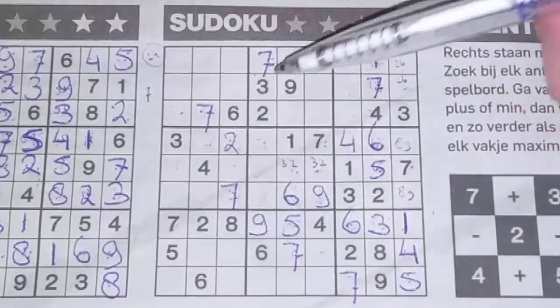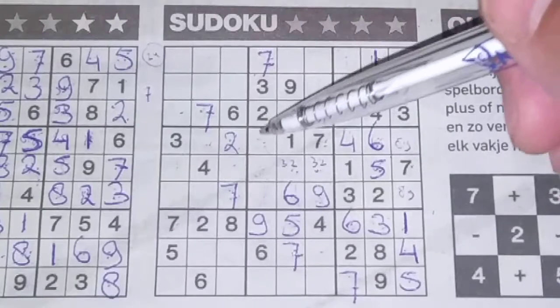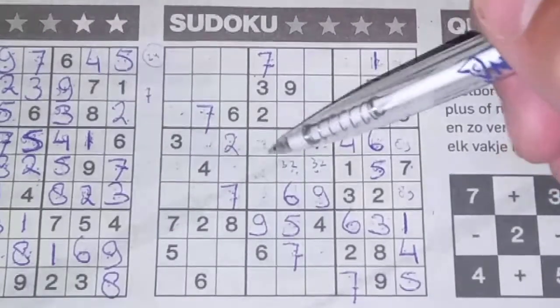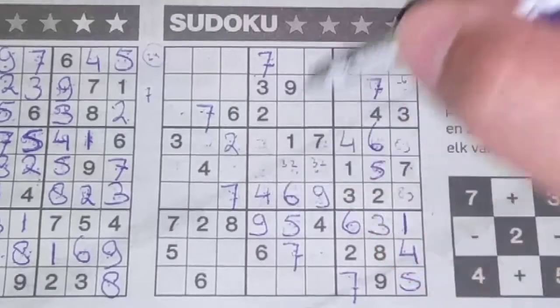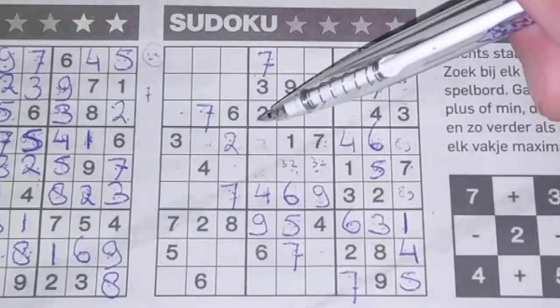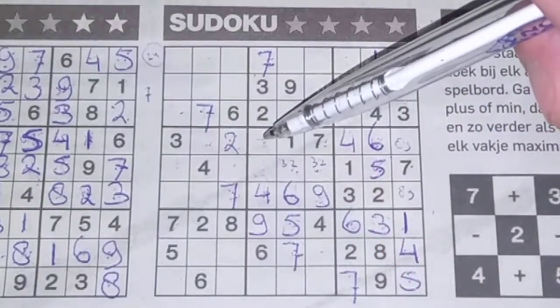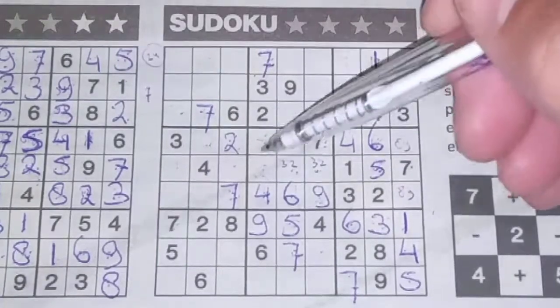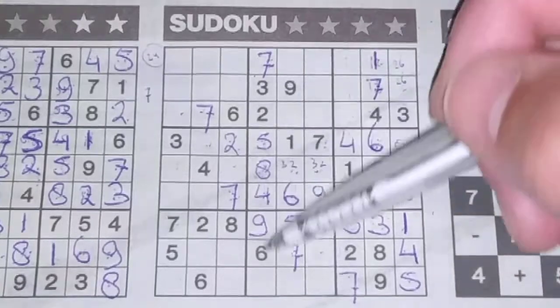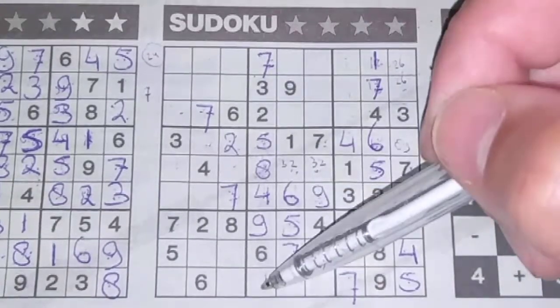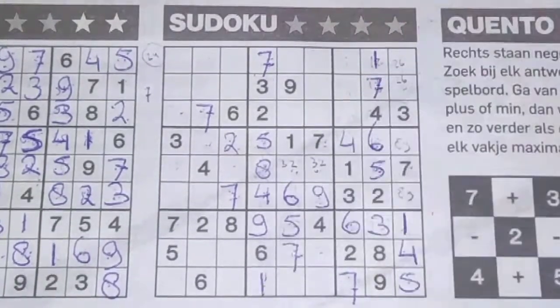3 missing numbers now. 1, 2, 3. The 4 is missing. We see here 4, no 4 there. Here 4, no 4 there. The only place for the 4 should be there. The 5 and the 8 are missing. We have a 5 here, no 5 there. 5 should be here, and the 8 goes there. In this column, 1 box left should be for the number 1.